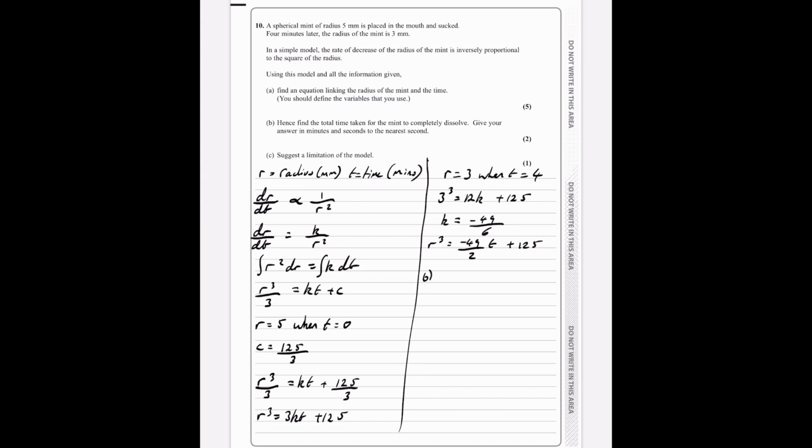The question doesn't want it in a specific format. So the mint will completely dissolve when the radius is 0, so I'm going to substitute r for 0 for part b. Solve the equation, subtract 125, bring 49 over 2t onto the other side. Solve it, you get t to be 5.102.